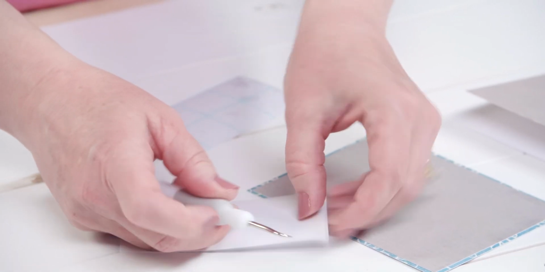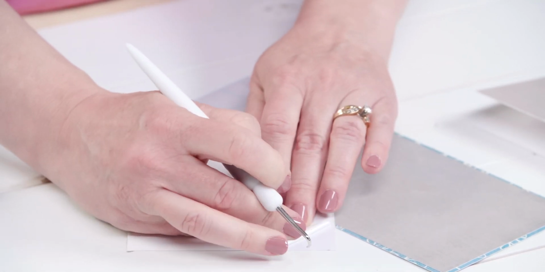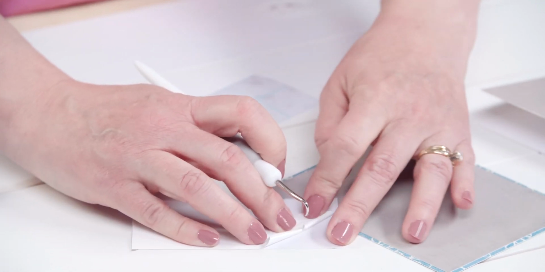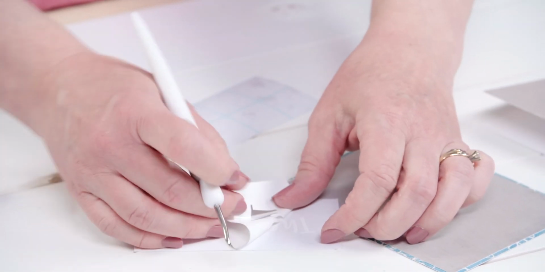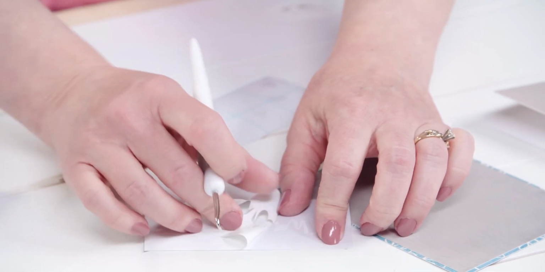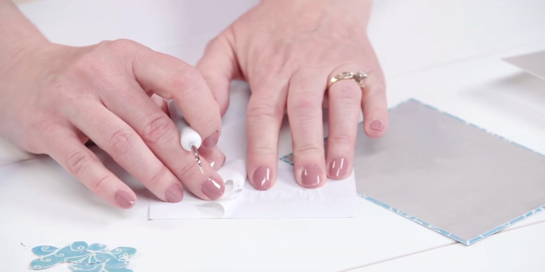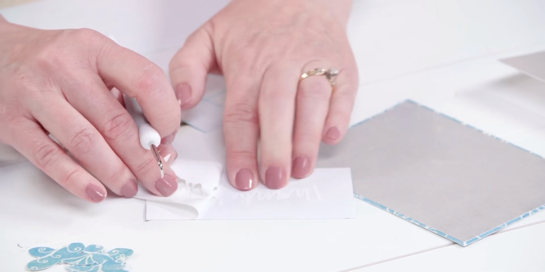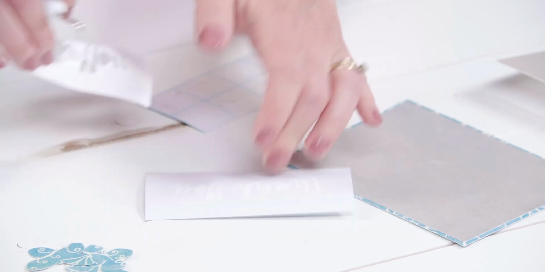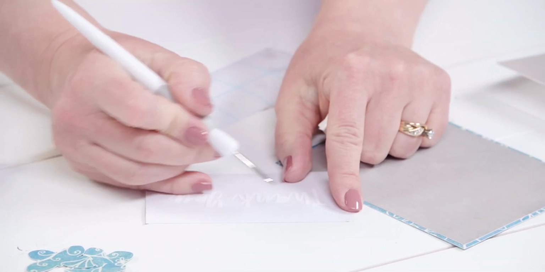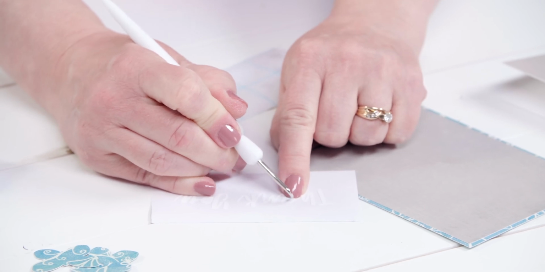It sticks to paper really well. So I'll just need to weed that. Just go slow enough to make sure you don't have any pieces come up with the rest of the vinyl. And then get these letter centers out of the way with my hook tool.